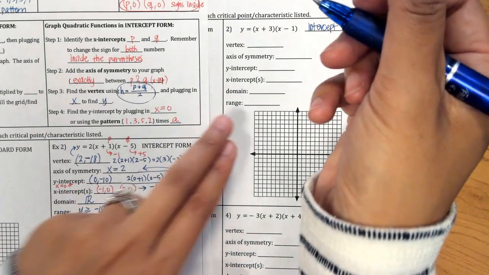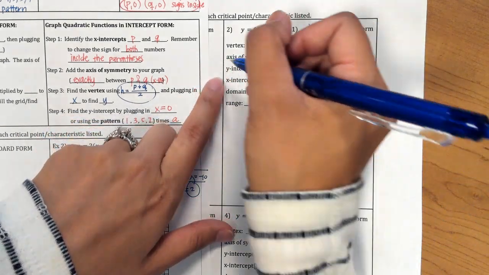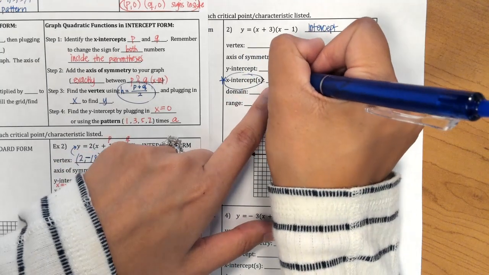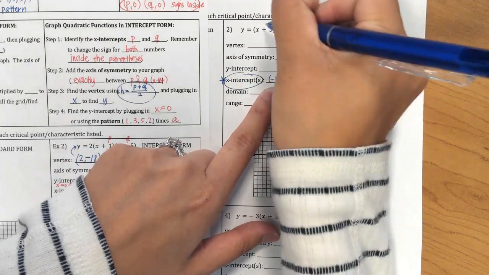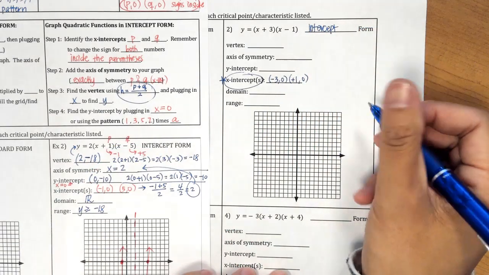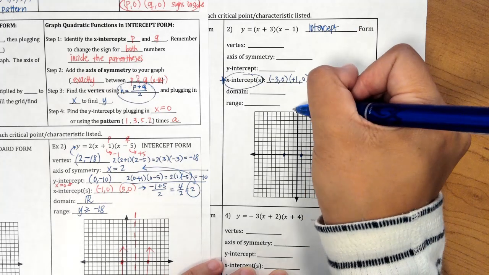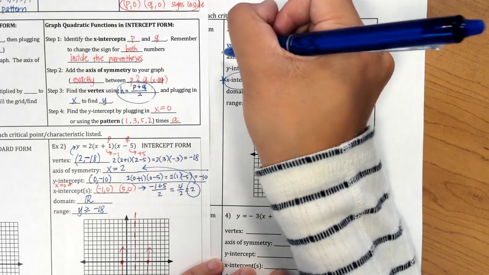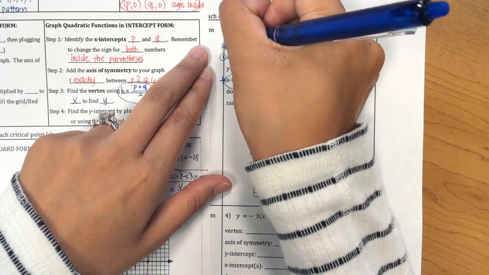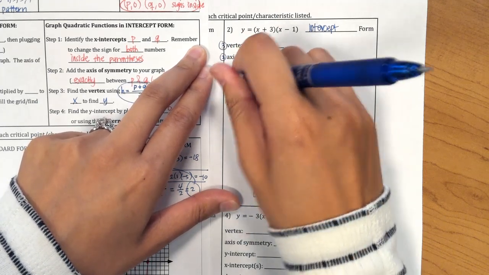So for this, remember that in intercept form, we start with the x-intercepts first, which are (-3, 0), switch your signs, and (+1, 0), switch your signs. So -3, +1, and then I'm going to find the middle. So this was our second step, right? And then we have our third step. Maybe I'll put numbers in because that might help you.